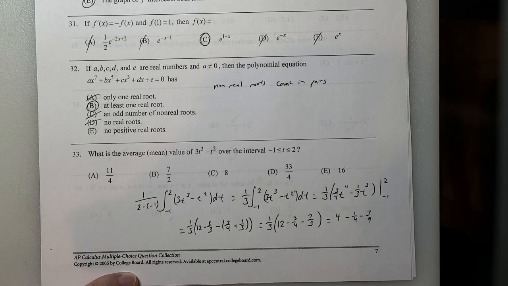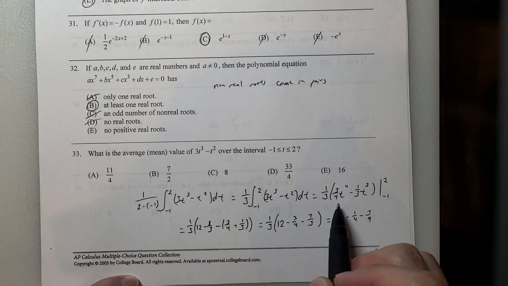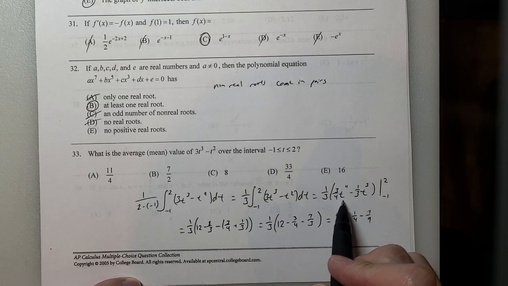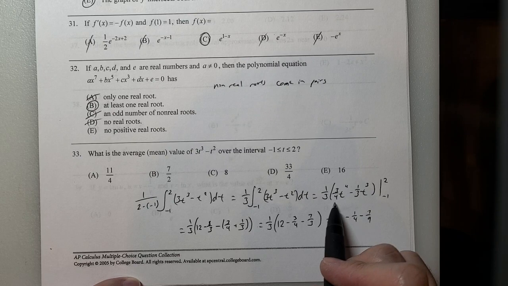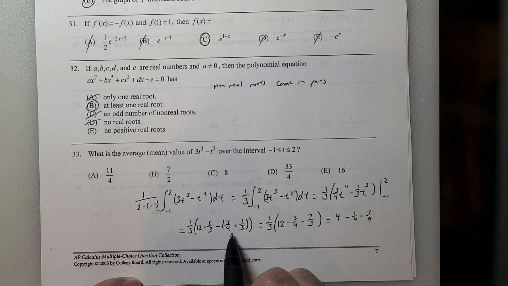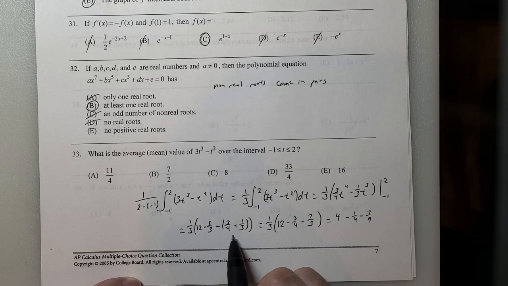Did I do this right? Do I have some math error somewhere? 1/3, 3t, 4. This is correct, so did I do something wrong here? Minus 3/4.